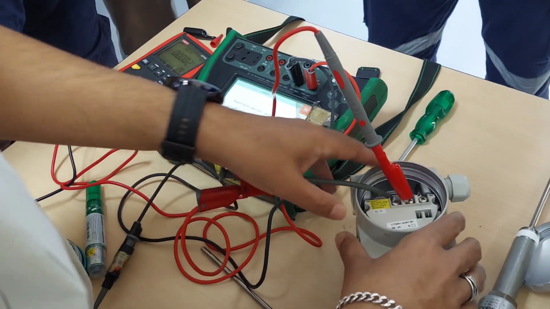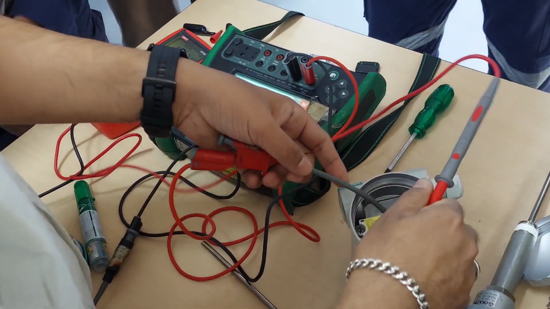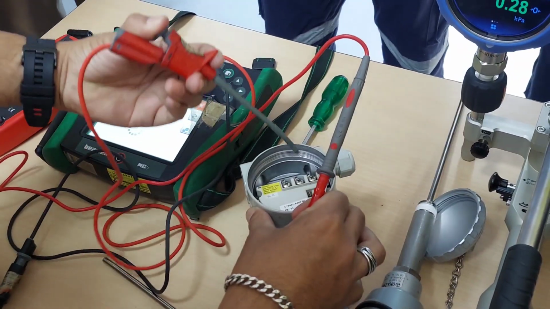Sorry, wrong connection. Sa ground ako nakapalit.